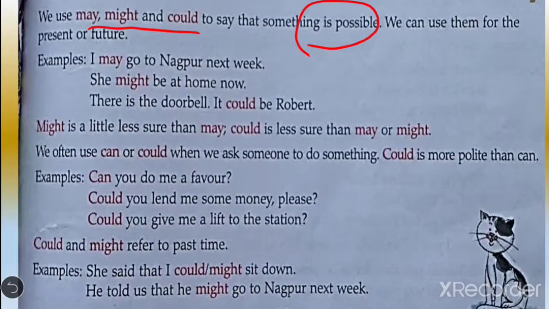Look at here, could is not for the past. When you are saying about the ability in the past, that time only you have to use could. When you are talking about the possibility, when something is possible, that time you have to use may, might and could, but for the present possibility and for the future possibility. I hope, dear students, you are very clear and you are not getting any confusion for understanding it.